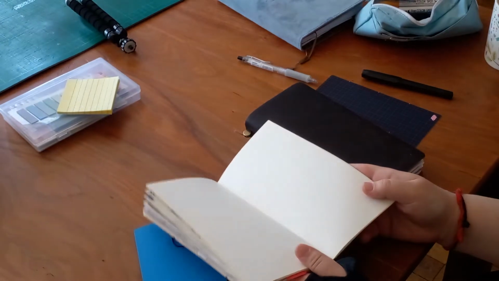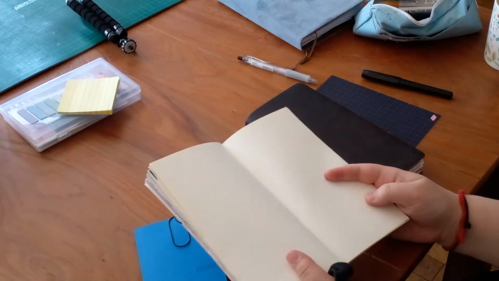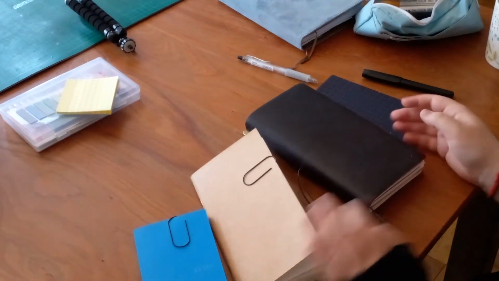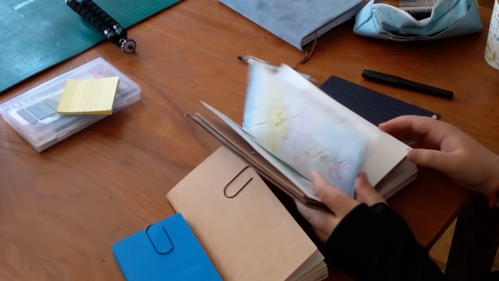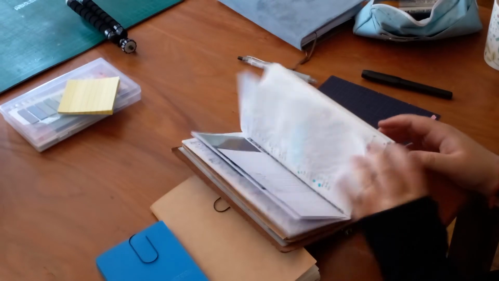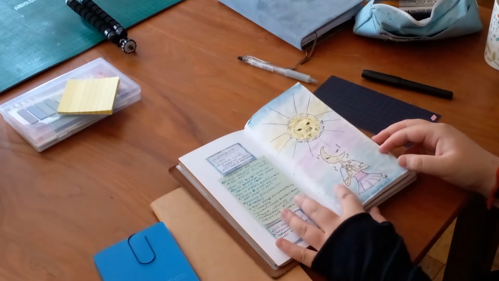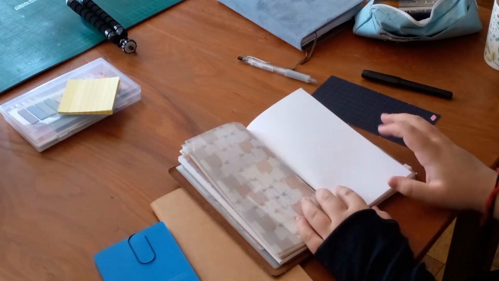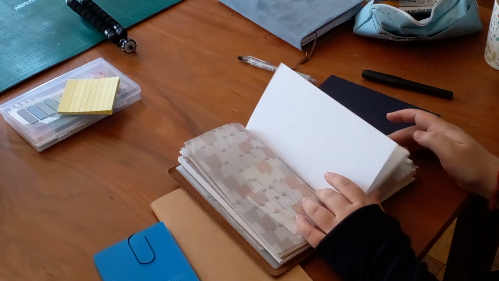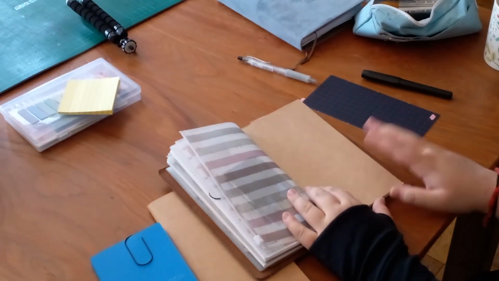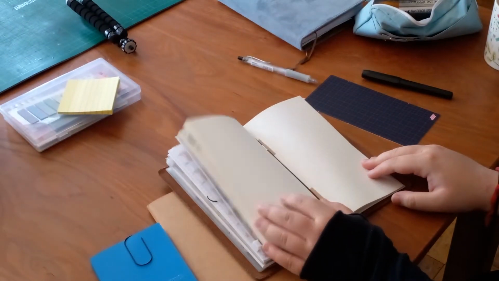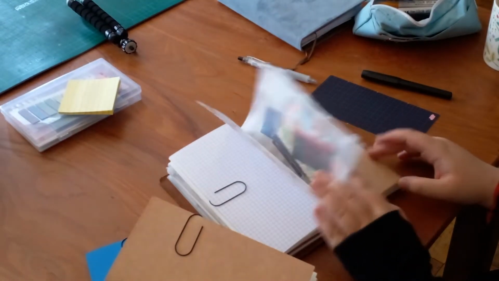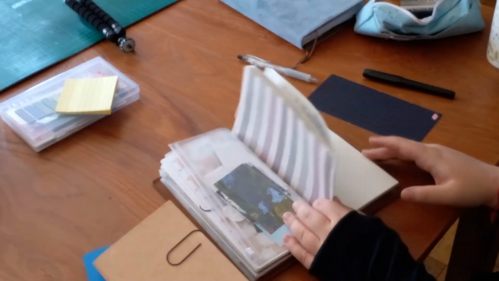Just to use it up, because I do prefer to make my own inserts when it comes to TNs, because I am very picky when it comes to paper. So I have made 2 inserts with the Moya River paper, one is my commonplace book, and this one is my project planning, brain dump notebook. And then this last insert here at the back is grid, and it is my journal, so I'm not going to be showing this one because it's private.